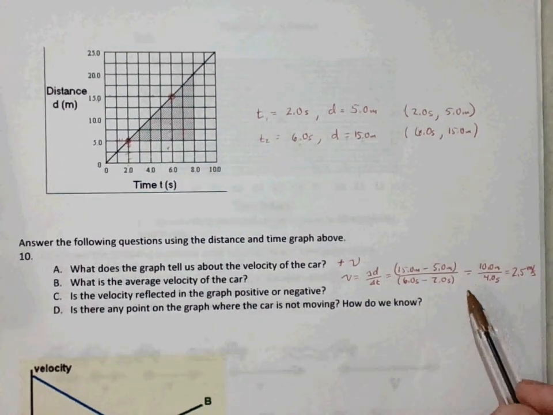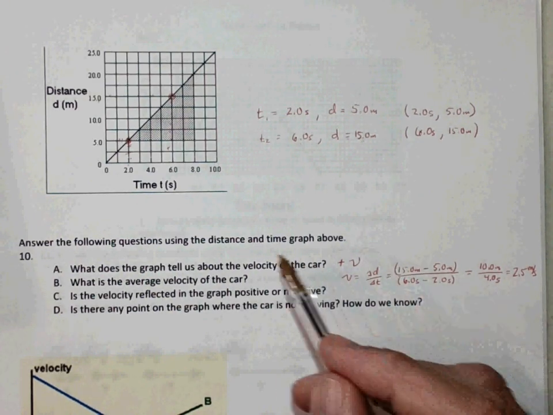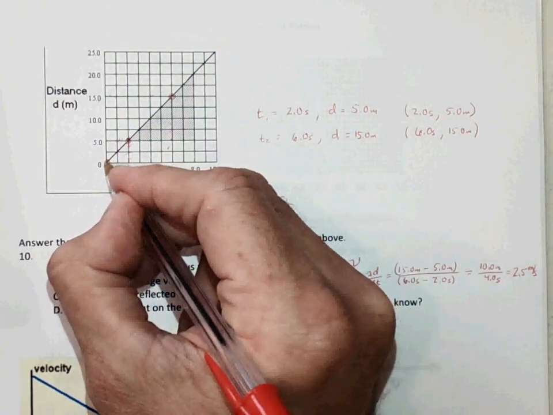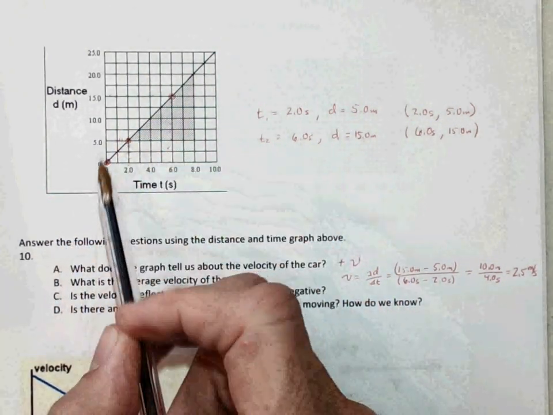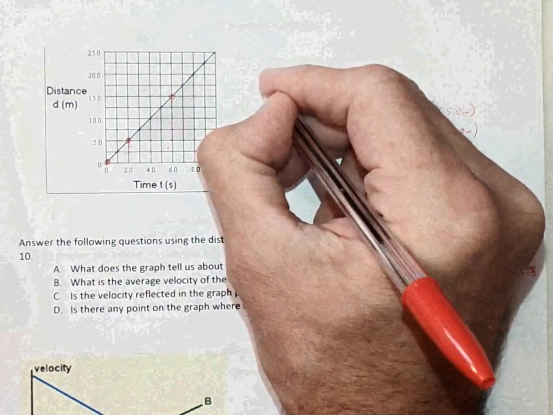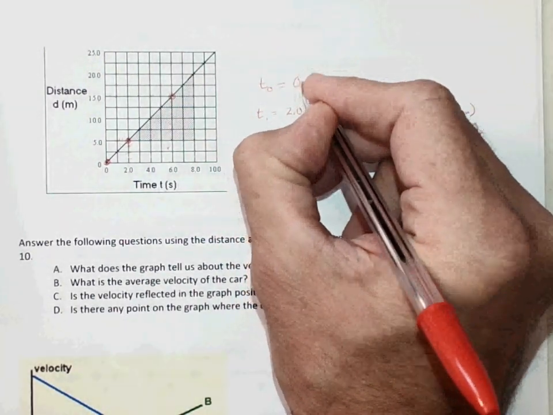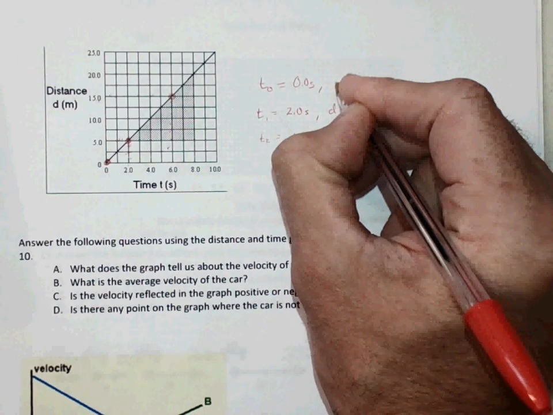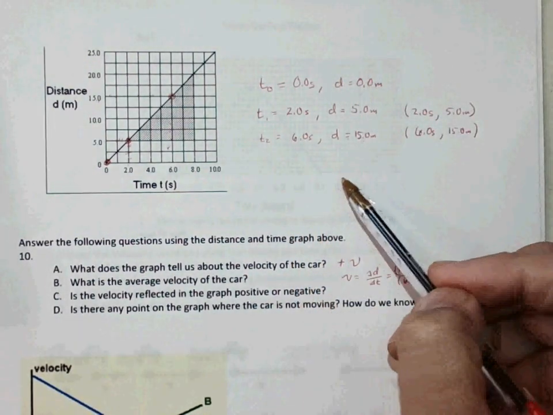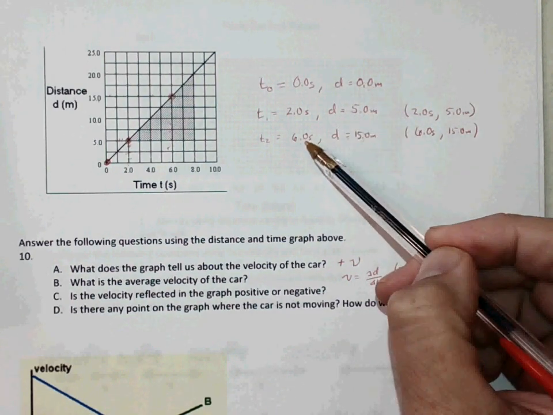Okay, on and off the board. Well, this one's nice, and this was not true of the next sheet you did. One of the points could be 0, 0, but you need to recognize the fact that on this graph, 0, 0, and sometimes we do put T0. At 0 seconds, the distance was 0. That's a valid point.